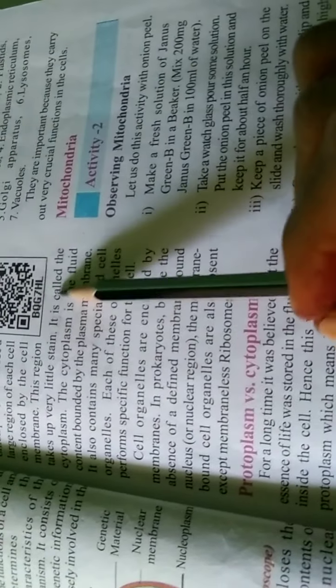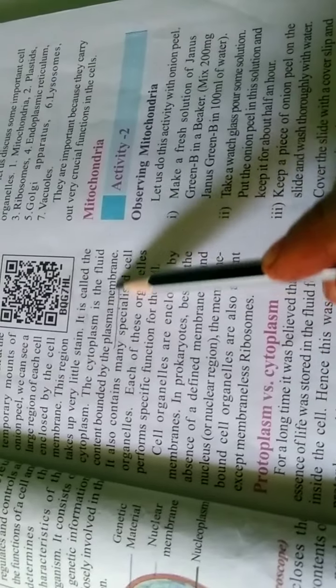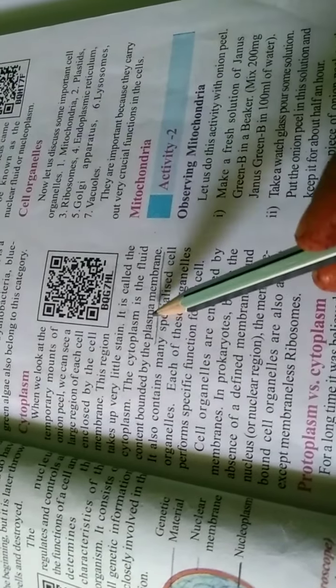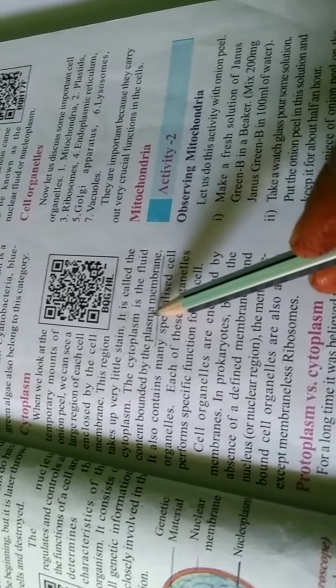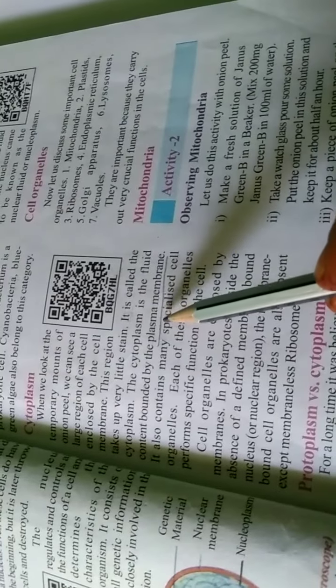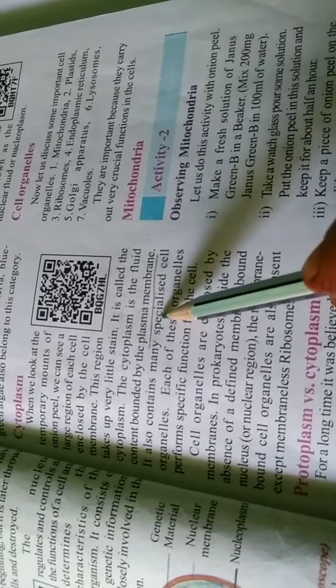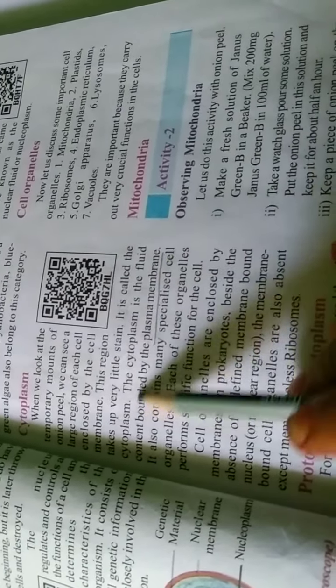Here the cytoplasm is the fluid content bounded by the plasma membrane. Whether it is plasma membrane or cell membrane, both are equal. The plasma membrane is also known as the cell membrane, and the cell membrane is also known as the plasma membrane. So what is the material it is covering? That is nothing but cytoplasm. The cytoplasm is a fluid content.